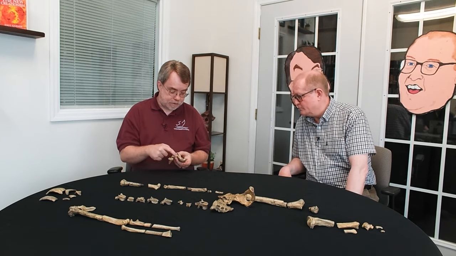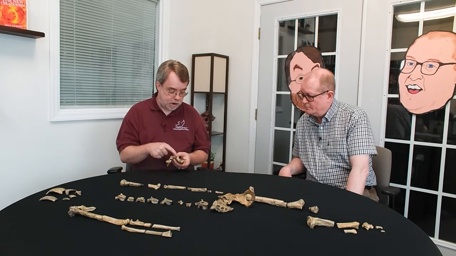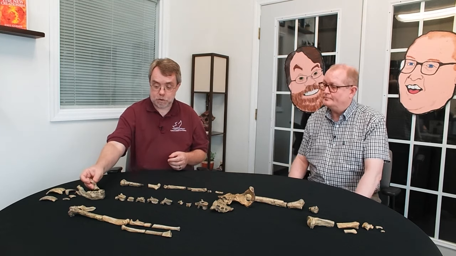We can also look at the teeth that are preserved with their crowns, and we see there's quite a bit of wear on the teeth, so that suggests that she's been chewing on things for a while.